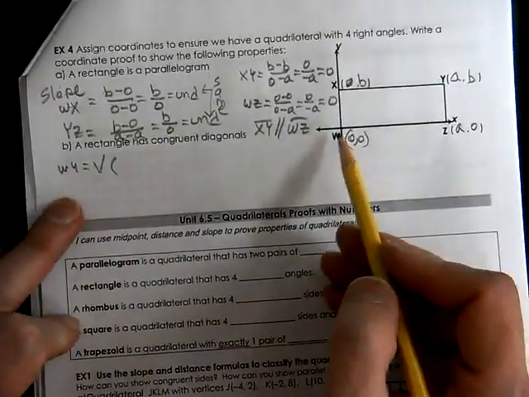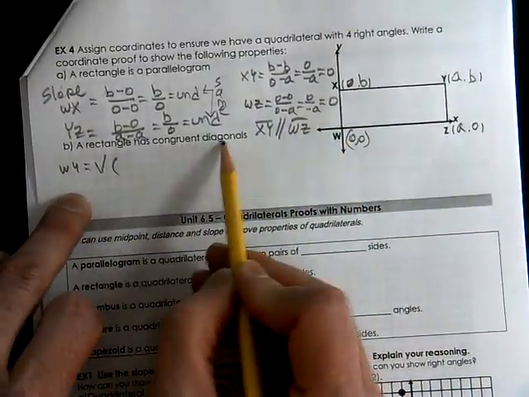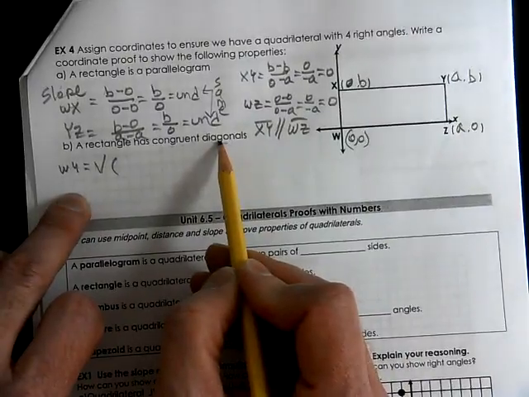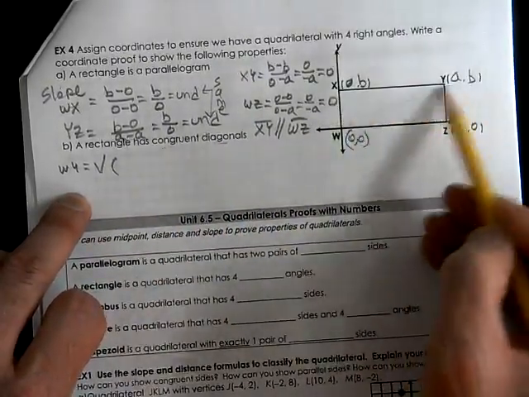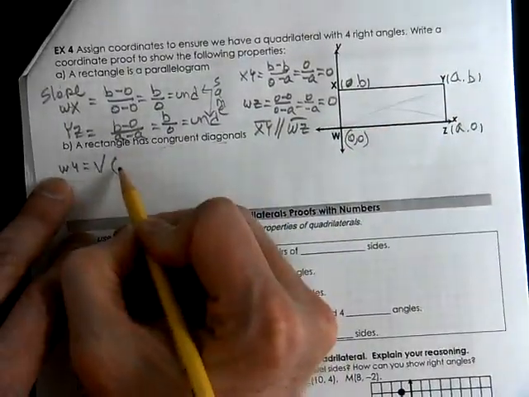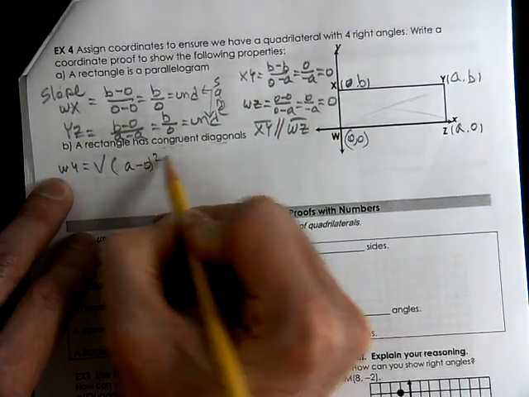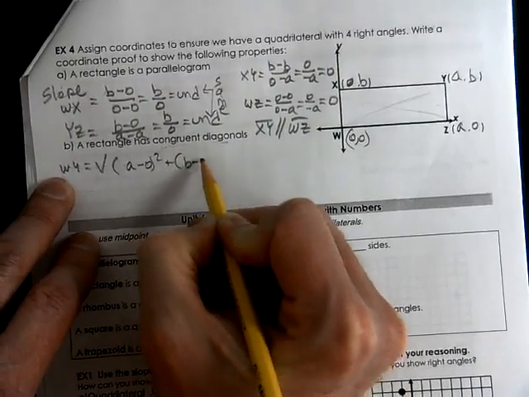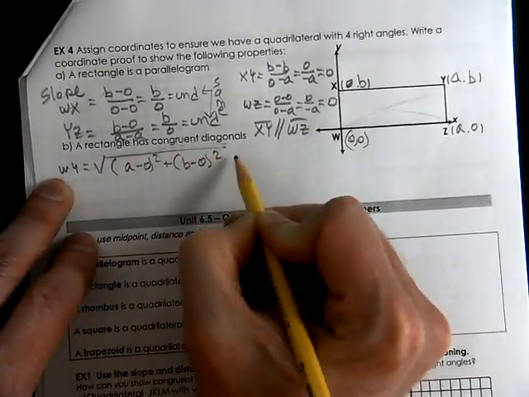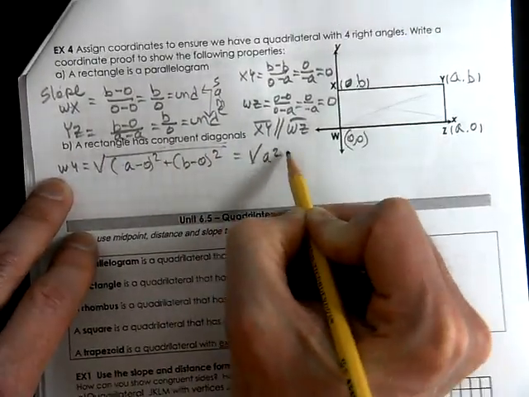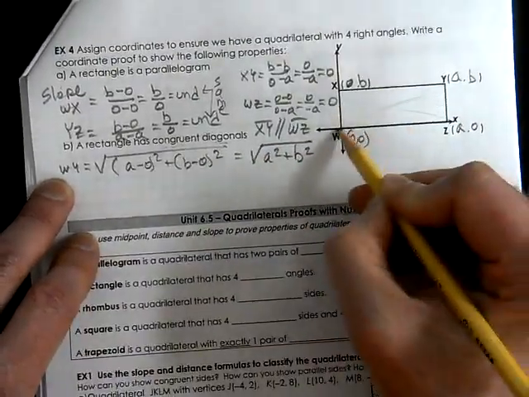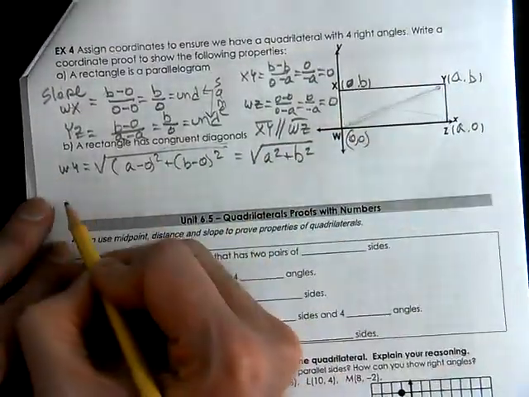This last one, to show the diagonals are congruent, we're going to use the distance formula for both of those. So the x value minus the x value squared, plus the y value minus the y value squared. That is our WY.